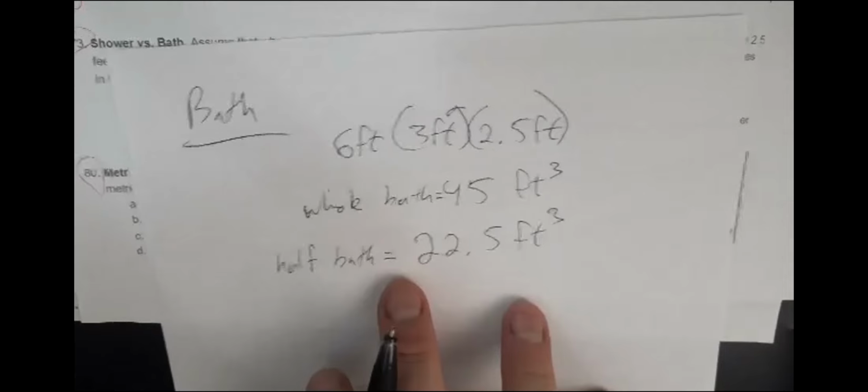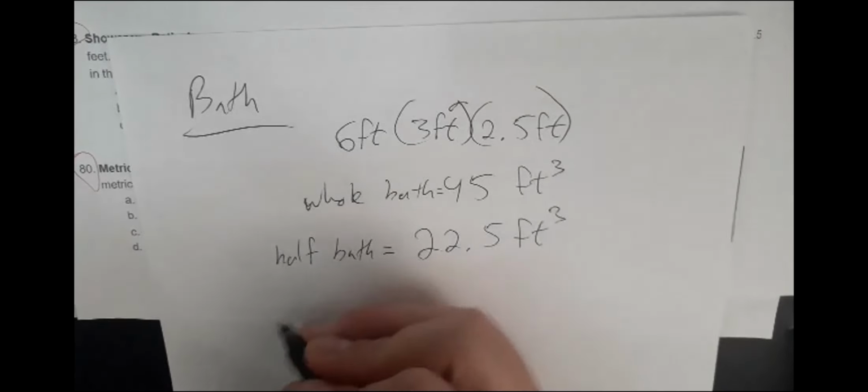Questions about this? Does everyone see where I'm getting this from? The 22.5 cubic feet?